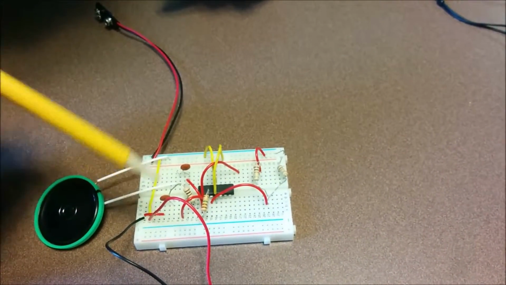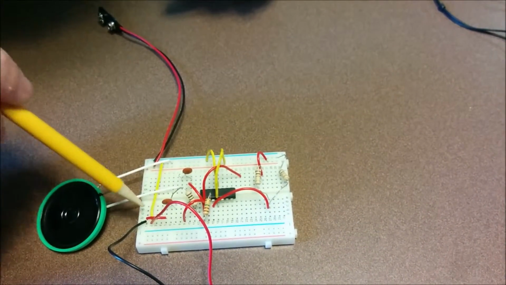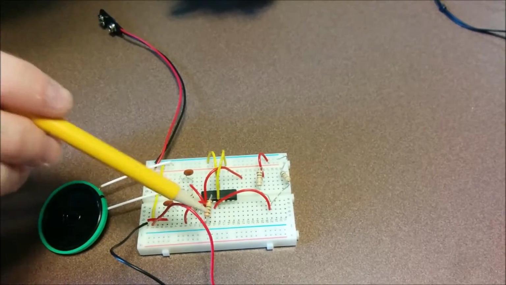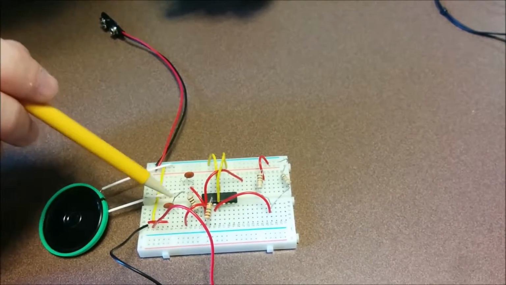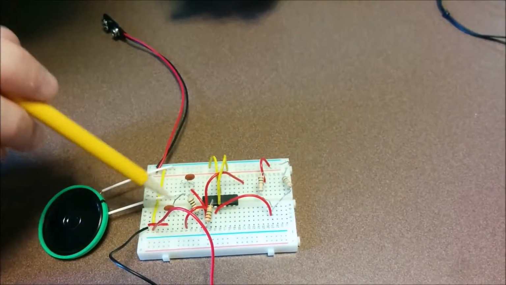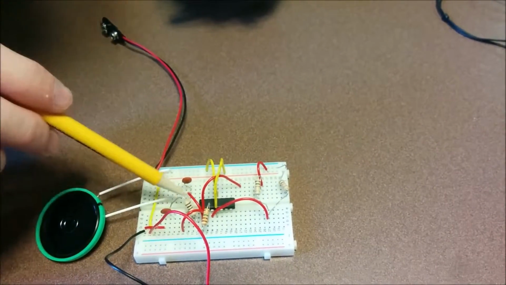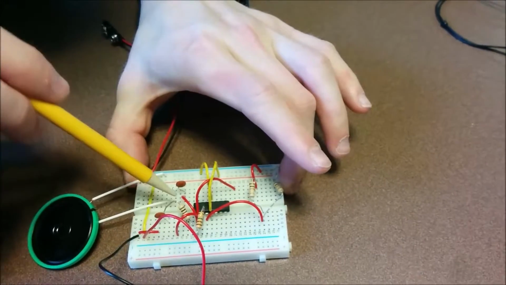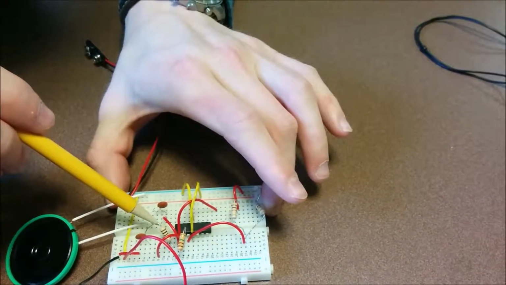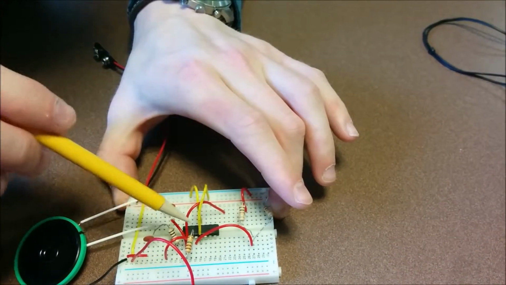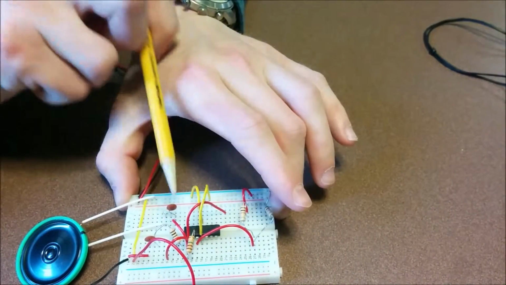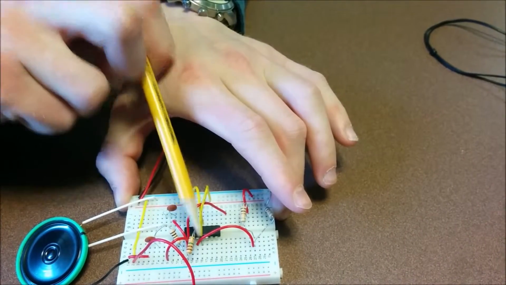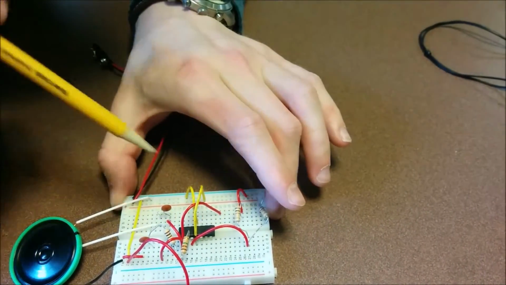So the input of the solar cell, which is very small AC voltage, will go through a capacitor to prevent DC backflow, and then it will go through our first RS resistor in our negative feedback op amp and into the op amp, and this is our RF resistor, and as you can see, it's a much higher value.